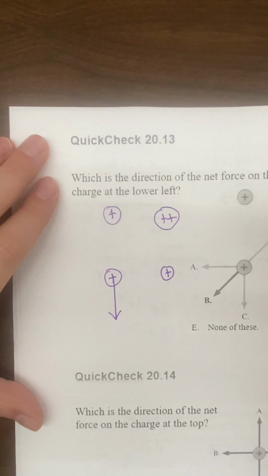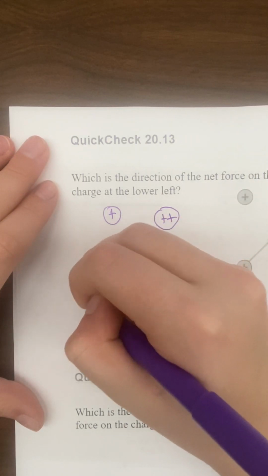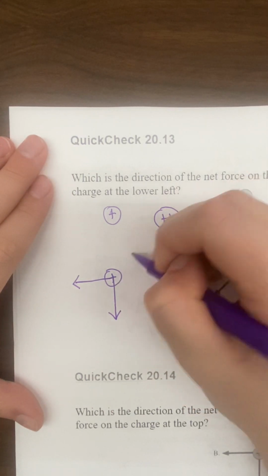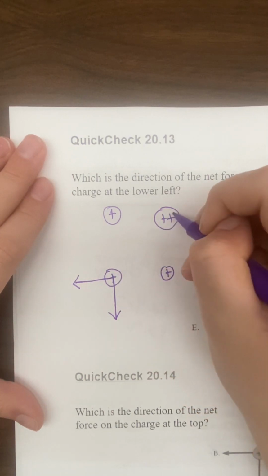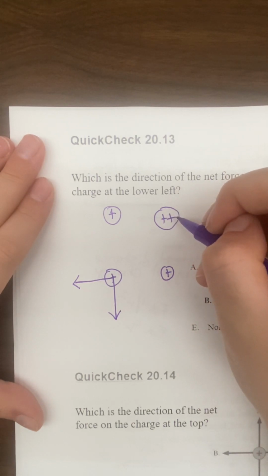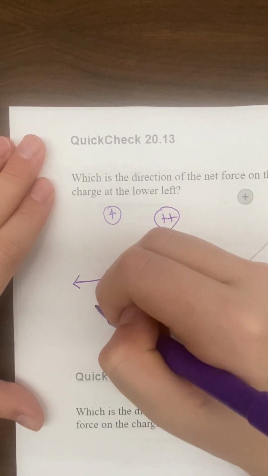And then this one is going to point left, same length. And then lastly, this one is same distance away. Well, actually, I guess it would be farther because it'd be the diagonal of a square. But it's double the charge. And so maybe it'd be something like this.